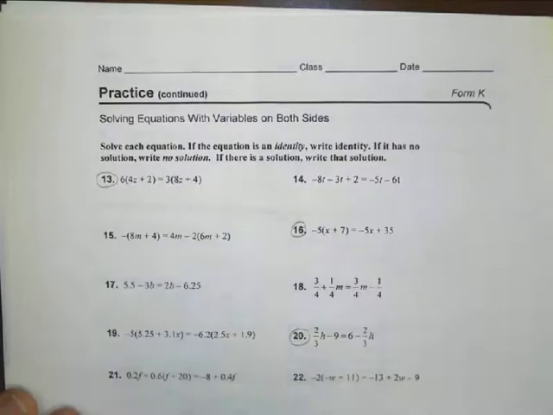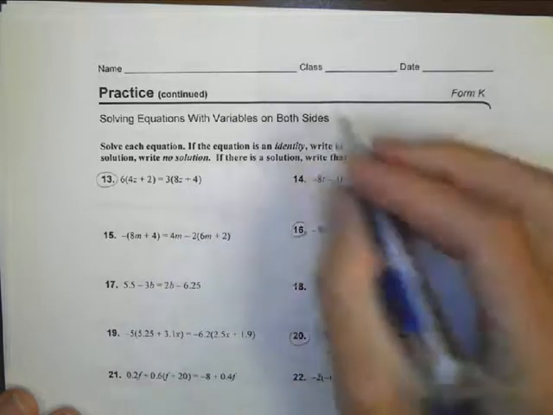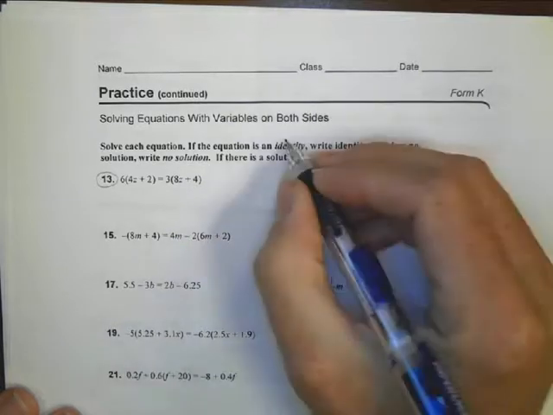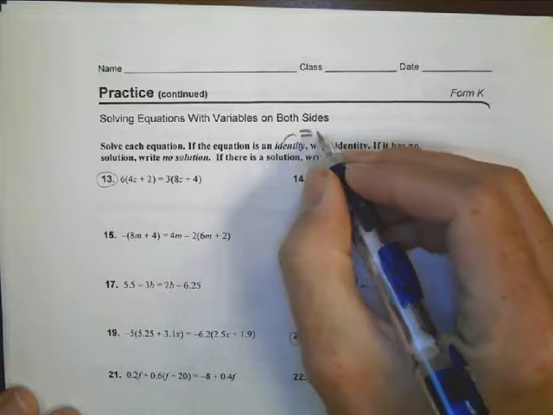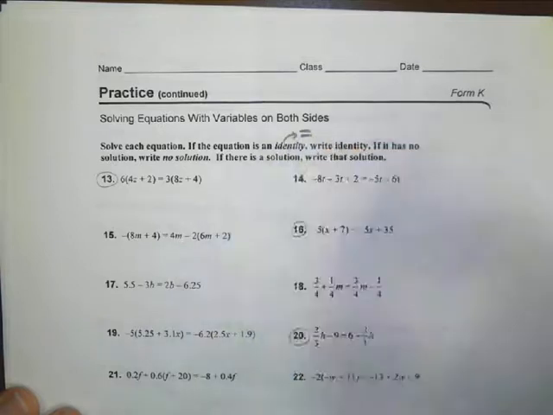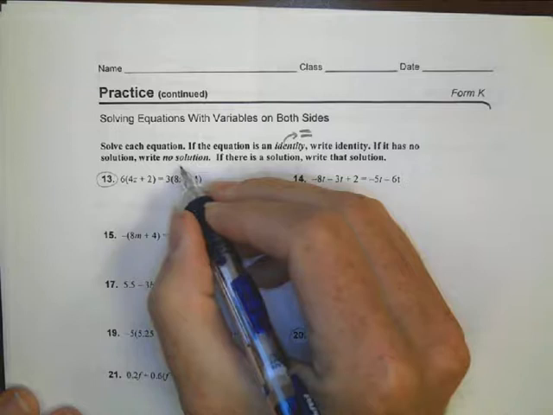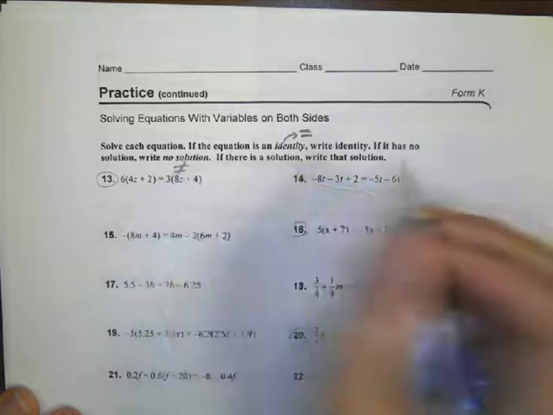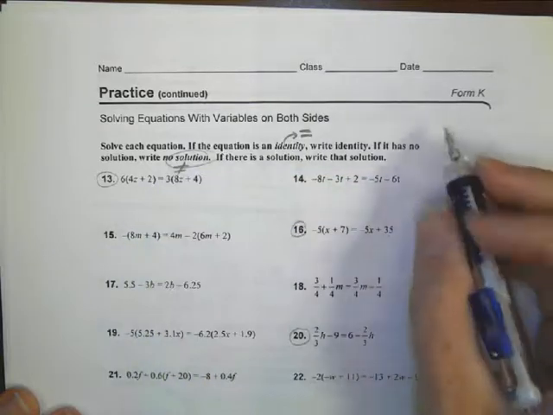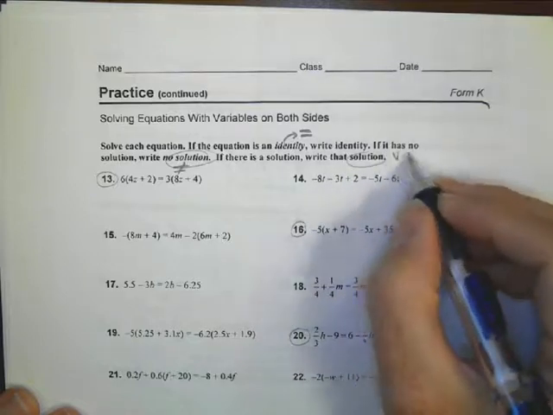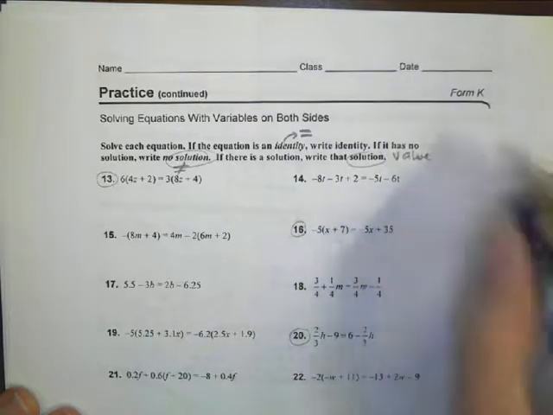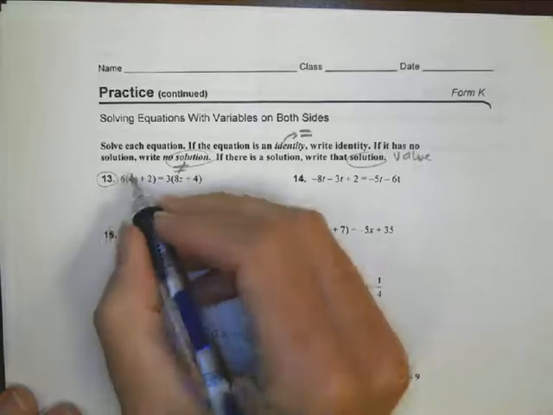The next questions want you to solve each equation. It says, if the equation is identity, write identity. So identity means that it's actually just equal to itself. The two sides are equal to each other. Okay? That's going to be identity. If there's no solution, which means it doesn't equal anything, we'd write no solution. Doesn't work out there very well. And if there is a solution, we're going to find out what the value is, and that'll be some sort of number. Okay, so let's take a look at a couple.